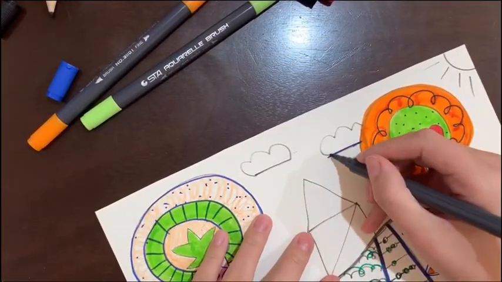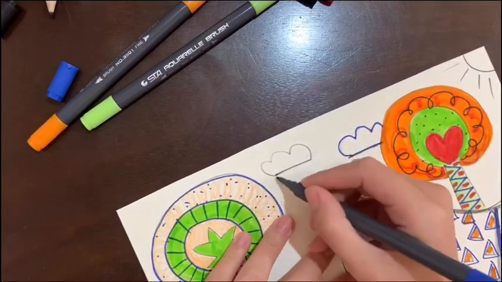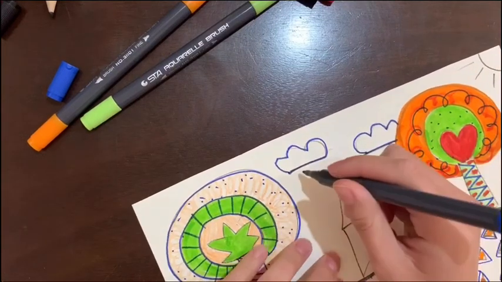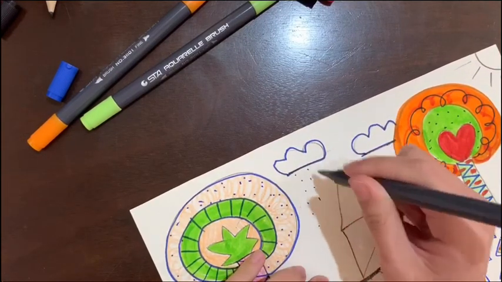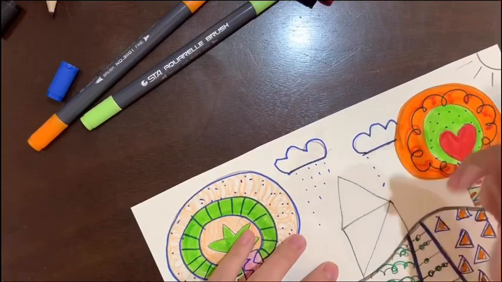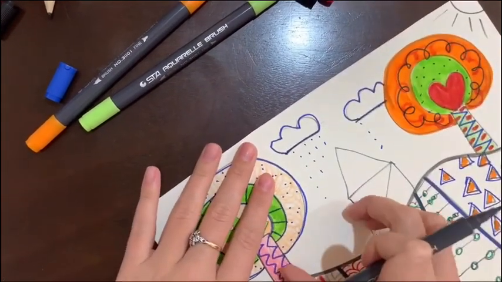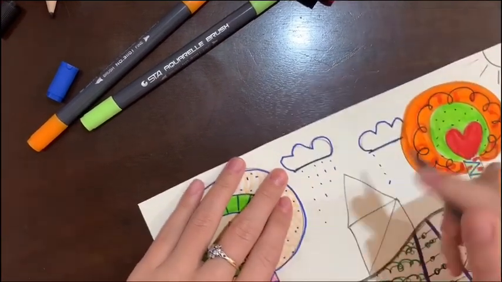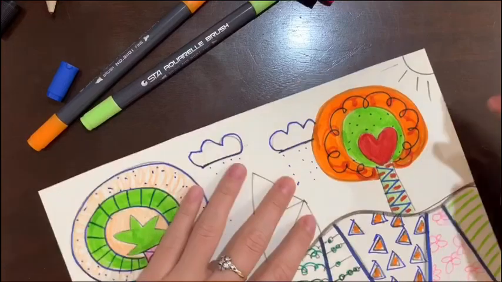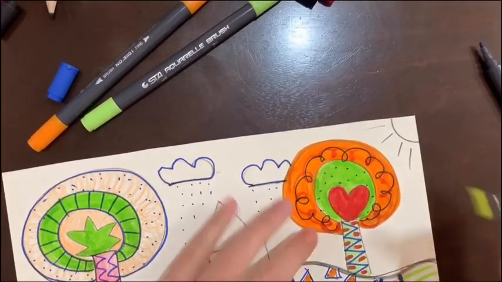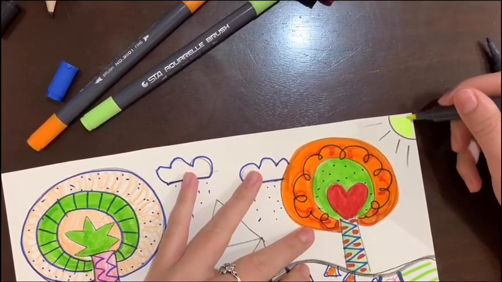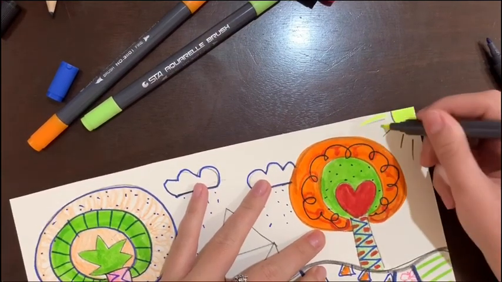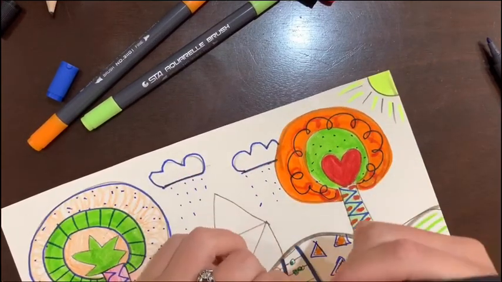And clouds, I'll do them with blue around. And you can add some rain. You can draw also rainbow behind. You can draw small houses around, small trees here, whatever you want. I want you to be creative. Don't follow just what I'm doing. I'll color the sun. It doesn't need to be yellow. You can make it purple. Why not?